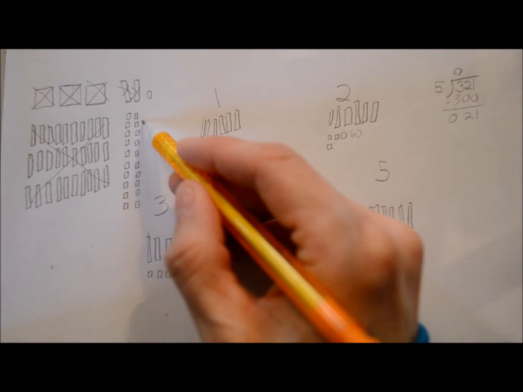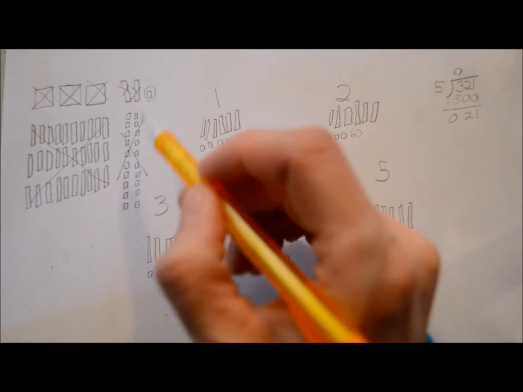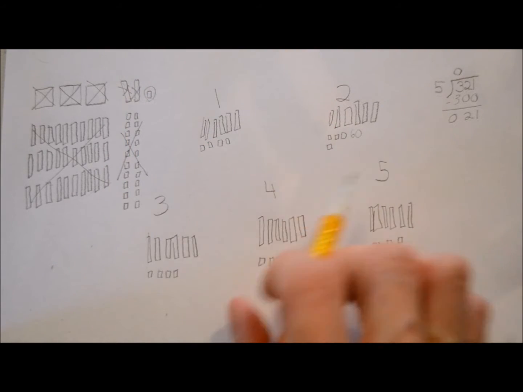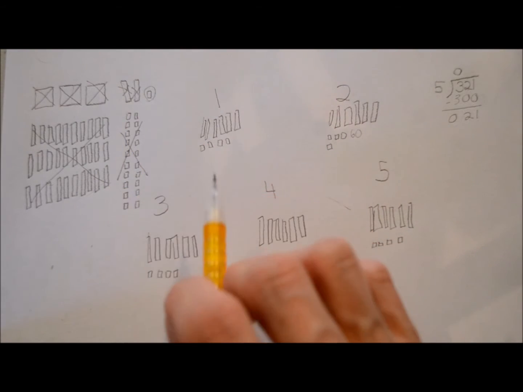So we've used up our 20 and we still have one left, and we can't divide one into 5 groups, so we're just going to leave it for now.